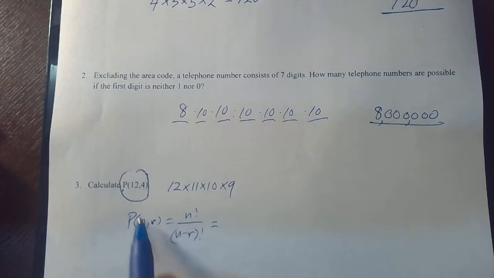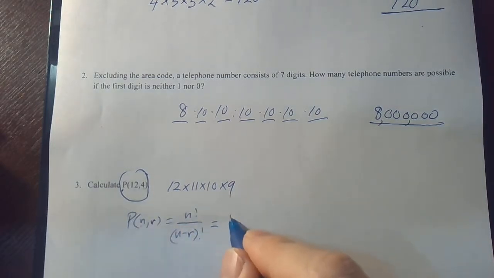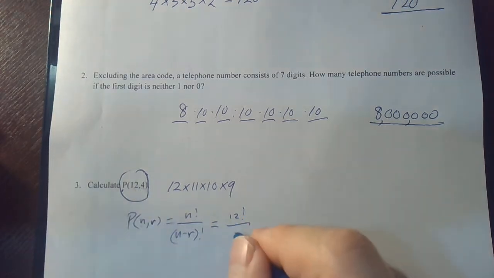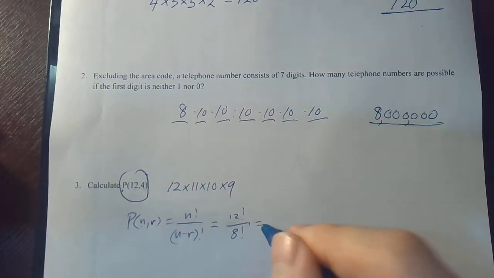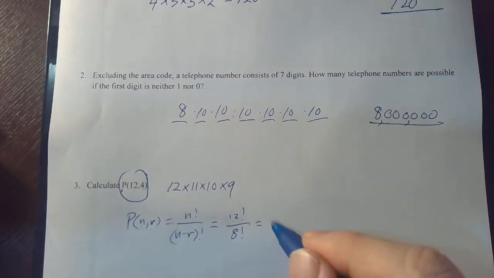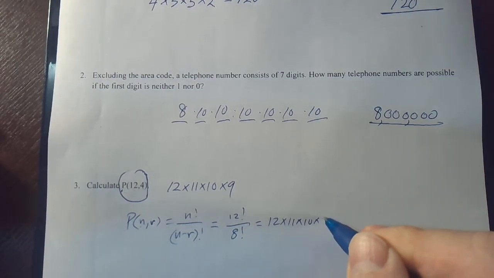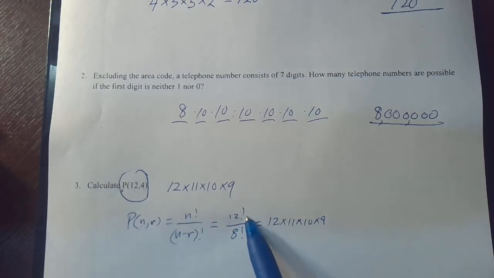Well, n is 12 in this case, so 12 factorial. N minus r would be 12 minus 4, or 8 factorial. And that's equal to exactly what we have, 12 times 11 times 10 times 9. The reason is that the 8 down to 1 is 8 factorial, and it cancels with this 8 factorial.